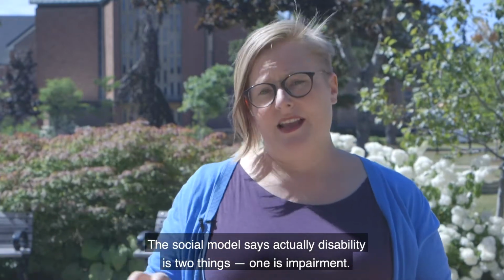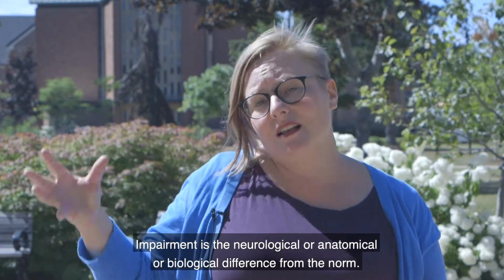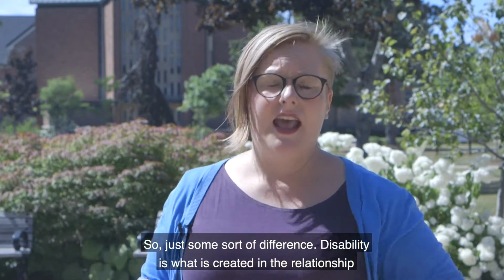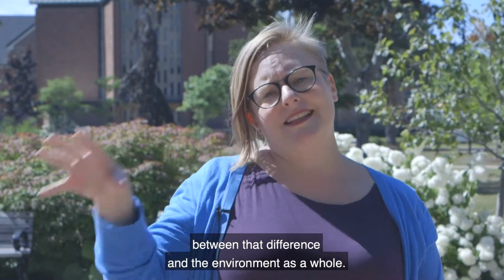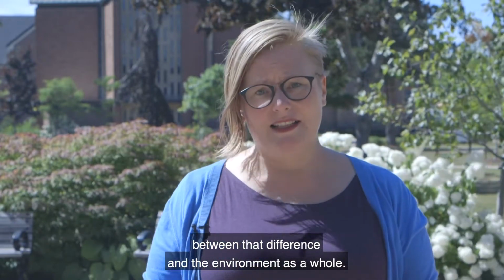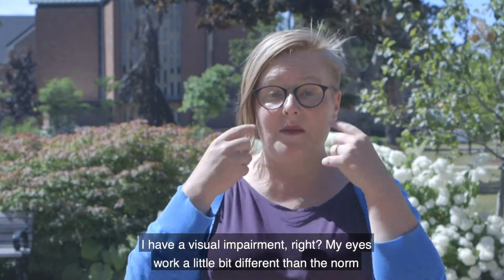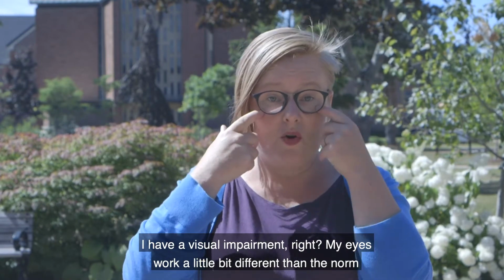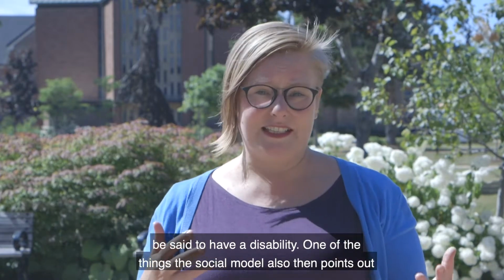One is impairment. Impairment is the neurological or anatomical or biological difference from the norm, right? So just some sort of difference. And disability is what's created in the relationship between that difference and the environment as a whole. So the social model really looks at that relationship. So for example, I have a visual impairment, right? My eyes work a little bit different from the norm, but with glasses, I don't really encounter any obstacles, and so I wouldn't really be said to have a disability.